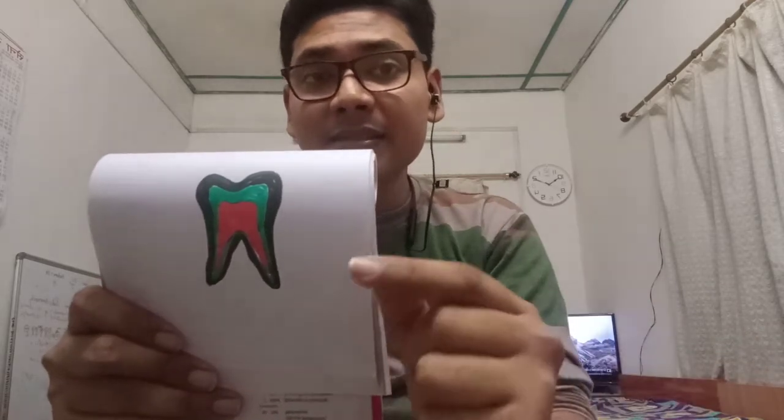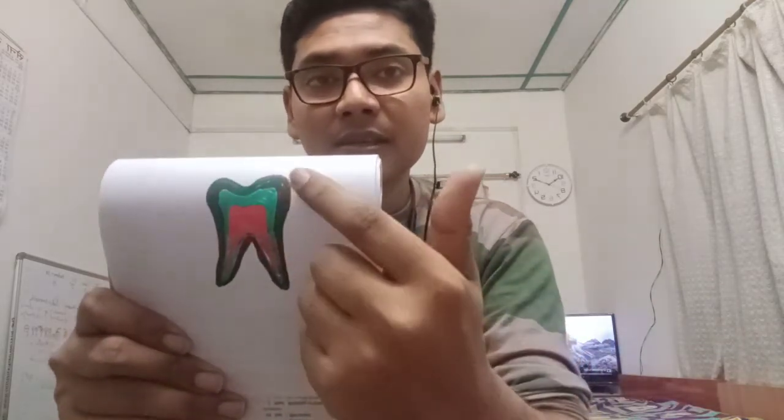Now when your caries or cavity starts, it starts from the enamel because this is the outer part. When the cavity is in enamel, you will not feel any pain because the enamel does not consist of nerve. Anything that irritates the pulp will create pain because the pulp consists of nerve.